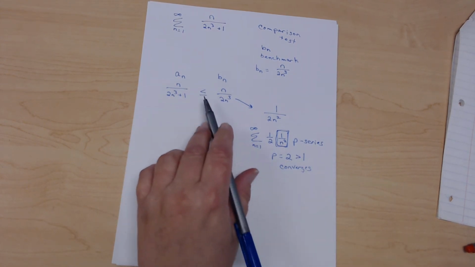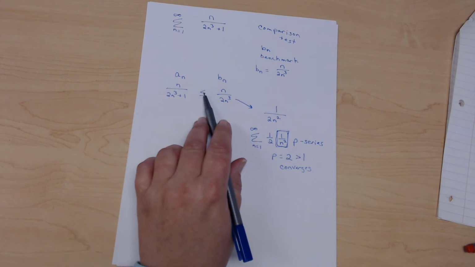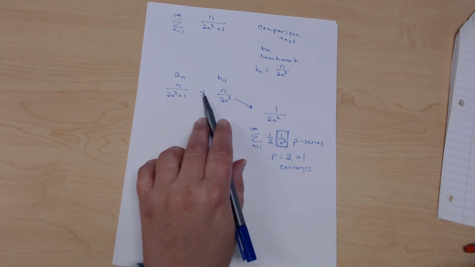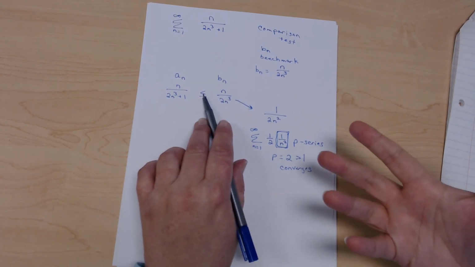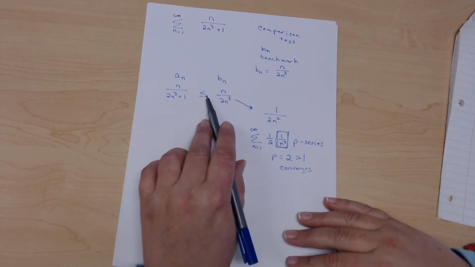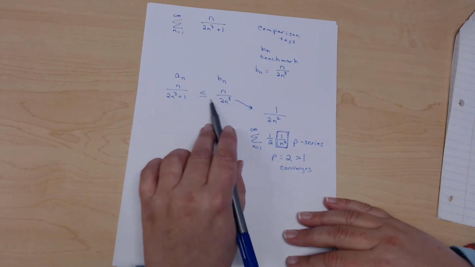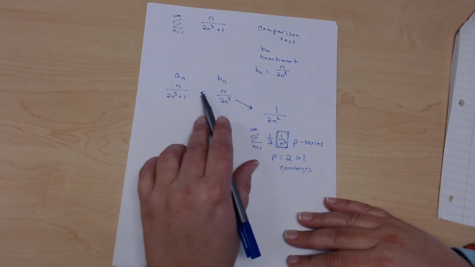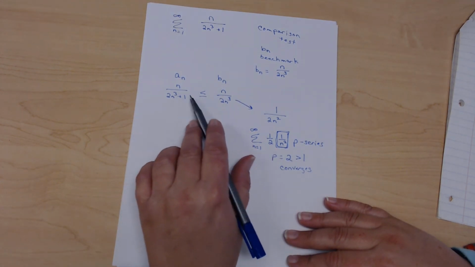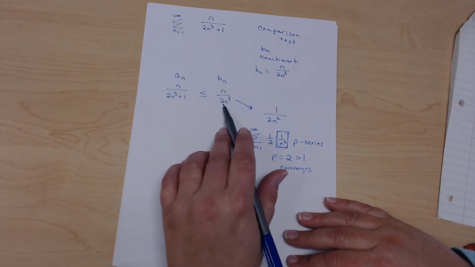Okay, so now I have to think about that. If this is not true, I cannot make any conclusions. Okay, I go to another test, believe it or not. It had to be, right? So we'll learn one more test. So if this is false, then I'm done. If this converges, it has to be less than or equal to. But take a look at it. Same thing as last time.